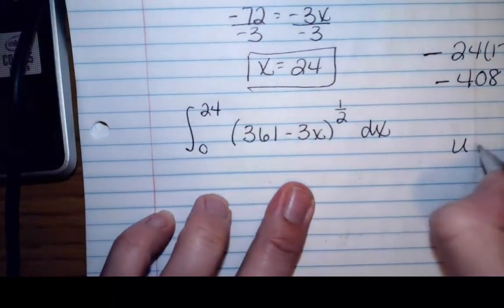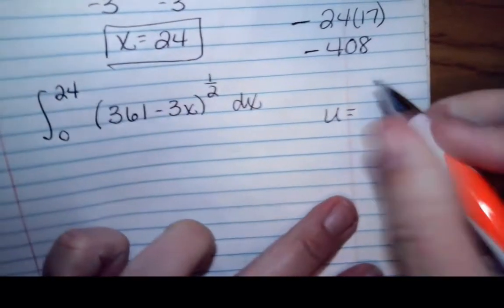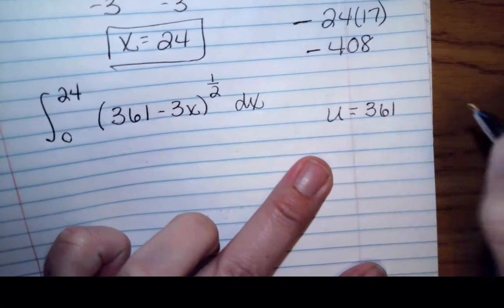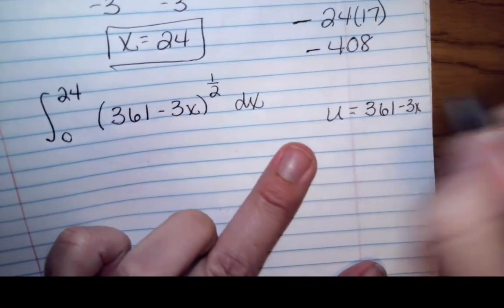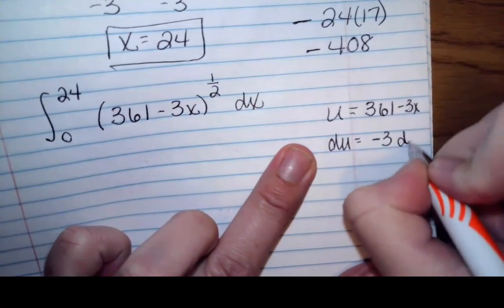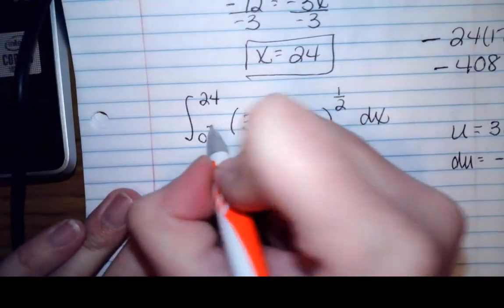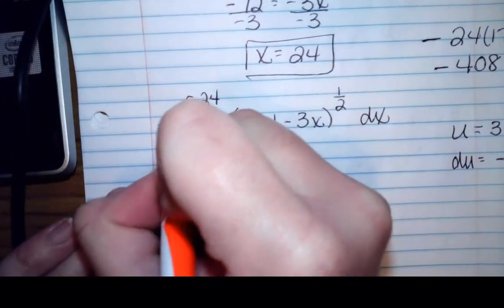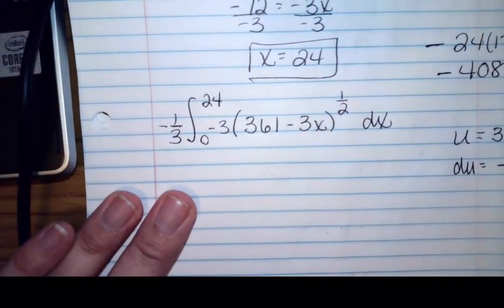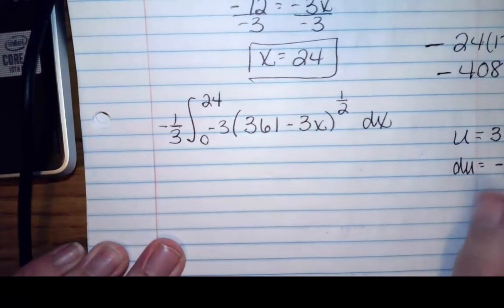So I need to balance. What's my u? Ooh, look, we can do u substitution. My u is 361 minus 3x. My du is going to be a negative 3 dx. So I am missing the negative 3. So I got a negative 3 here, balance with a negative 1/3. Okay, and I'm going to go ahead and change my limits of integration so I don't have to backtrack.